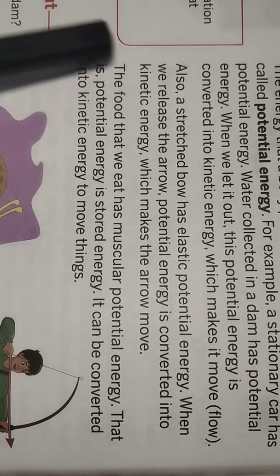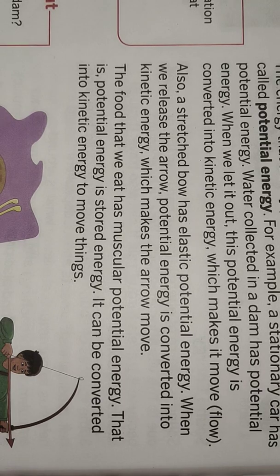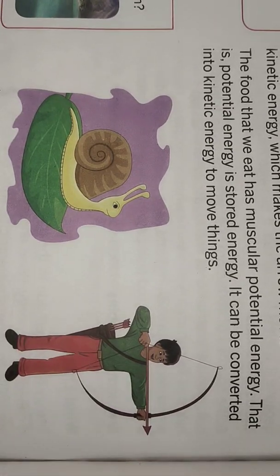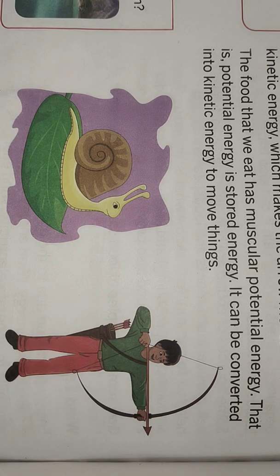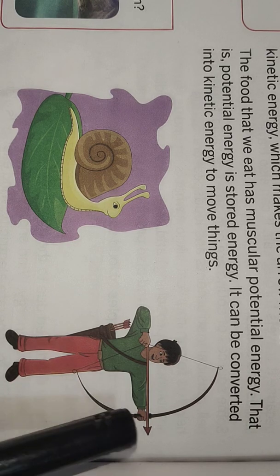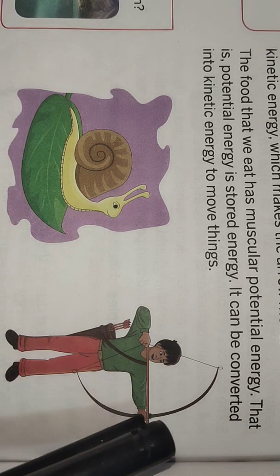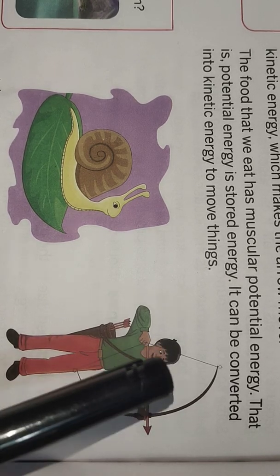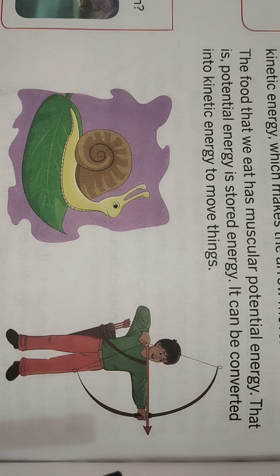Few more examples with combined potential and kinetic energy. Now when we stretch a bow, now this boy is trying to stretch the bow. A stretched bow has potential energy. When he releases, now over here he has not released, so potential energy is there. When he releases the arrow, now when it moves, the potential energy changes to kinetic energy.